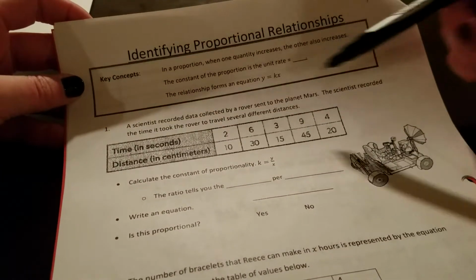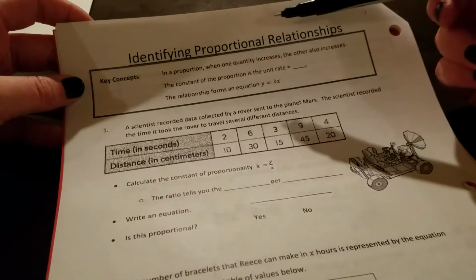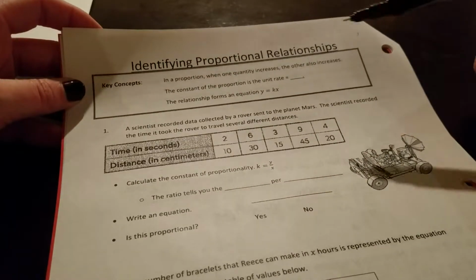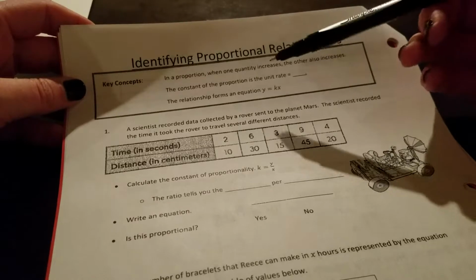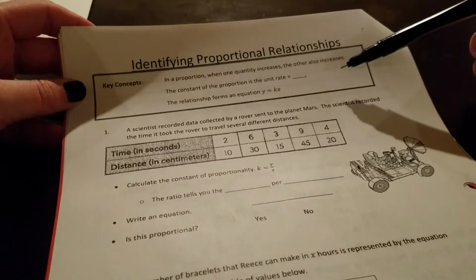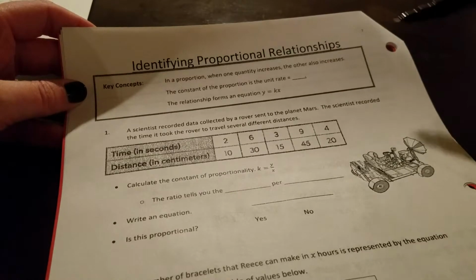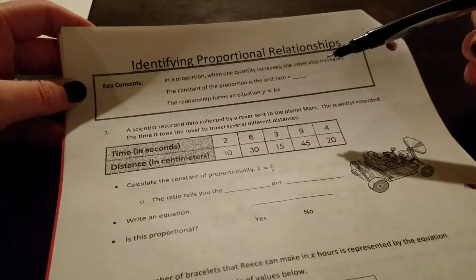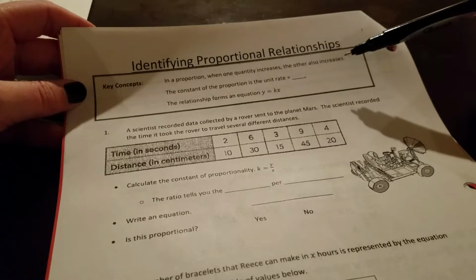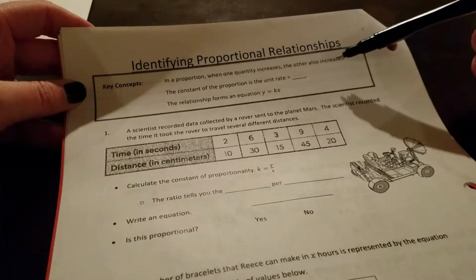If you look up here in this box, it's a little key concepts. So in a proportion, when one quantity increases, the other also increases. For example, if I went to Rita's and I bought one regular ice for $3, if I bought 2 regular ices, I would assume that they're going to be $6. If I bought 3 regular ices, they should be $9 then because they're each $3. That's what happens in a proportional relationship.